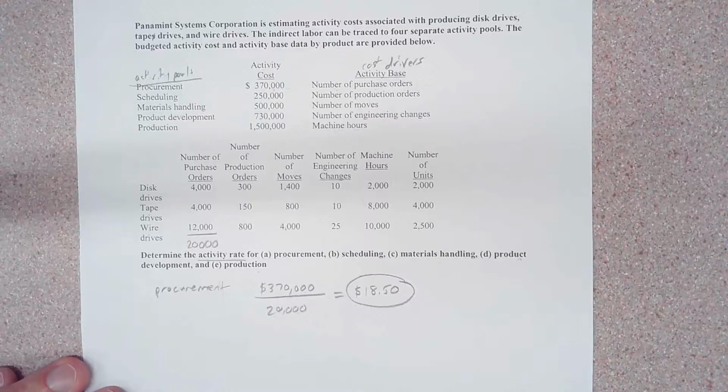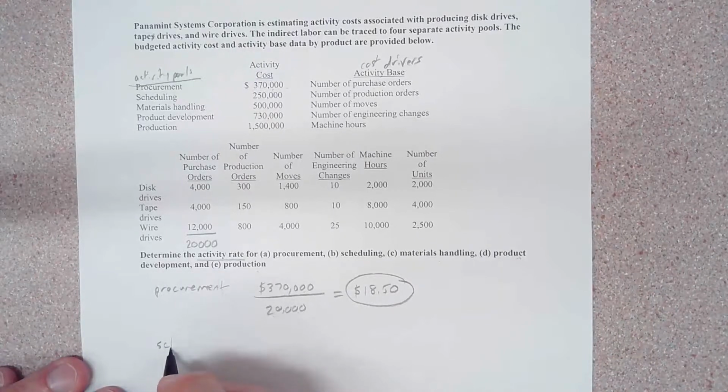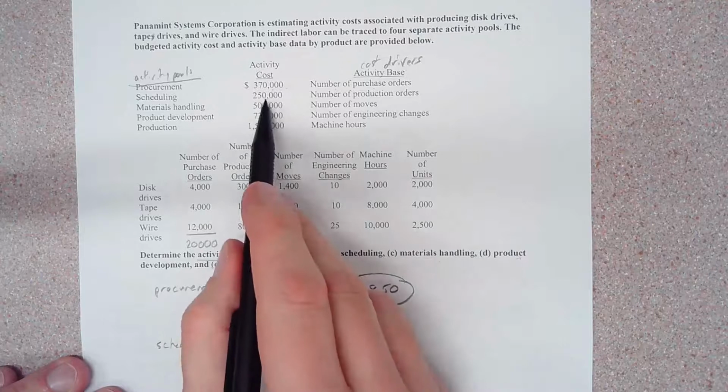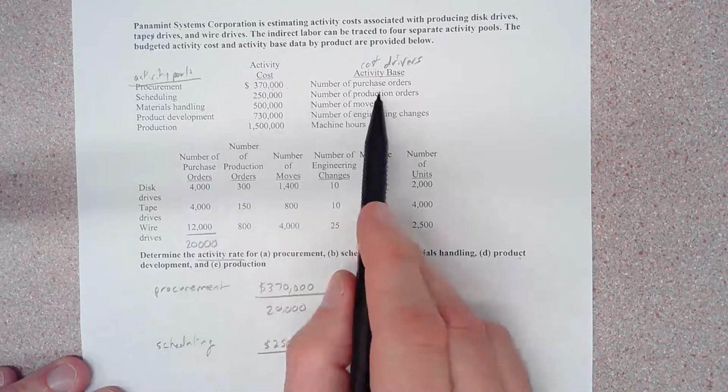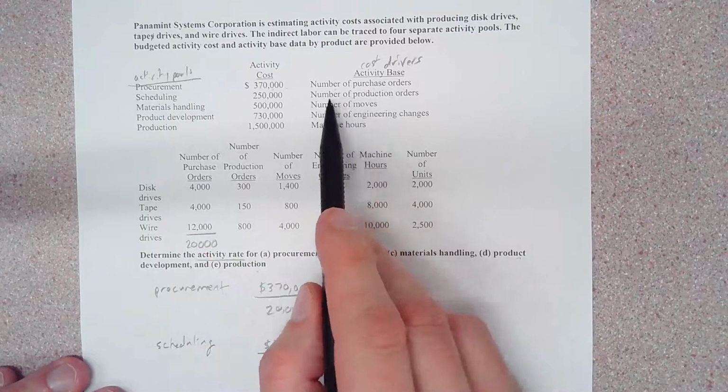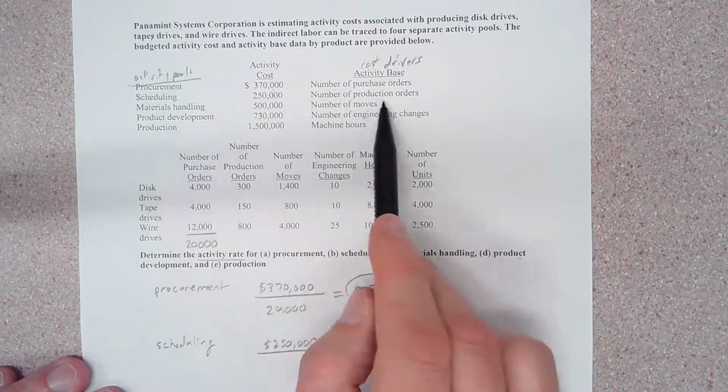Our next item is scheduling, so we'll write that here. We have a total cost for scheduling of $250,000. Our cost driver or activity base for scheduling is number of production orders.